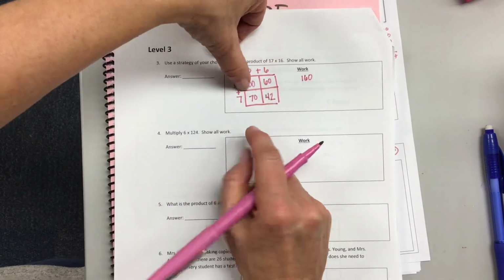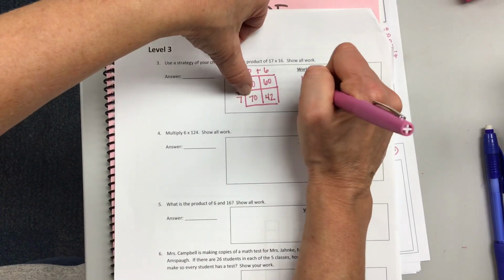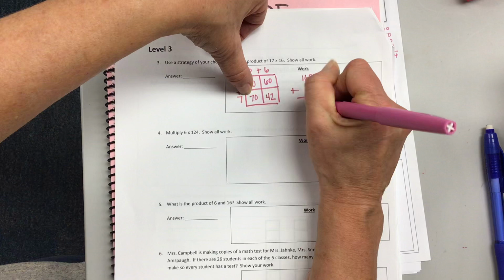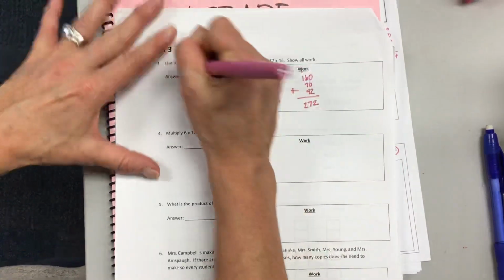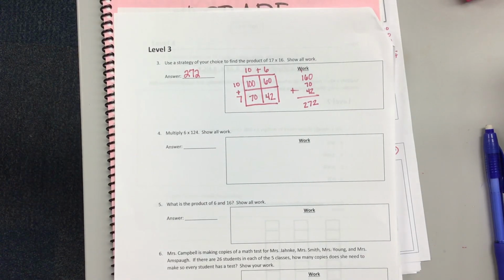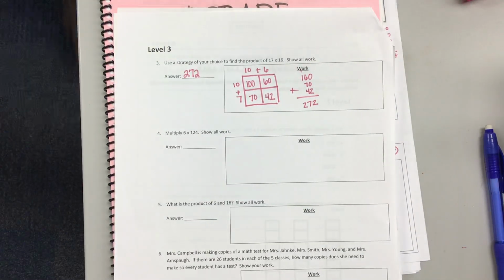I went ahead and combined 160. Then I have 70 and 42 for 272. So you should have had 272 for that first one. If you did not have 272, you need to look at your partial products and see where you missed it. Out to the side, rework it, please.